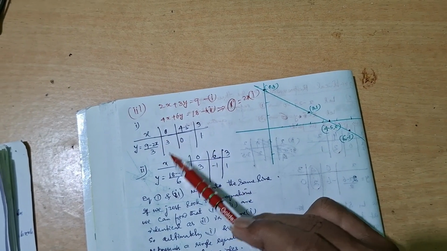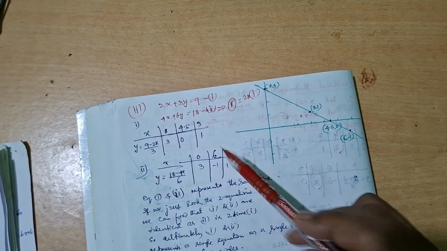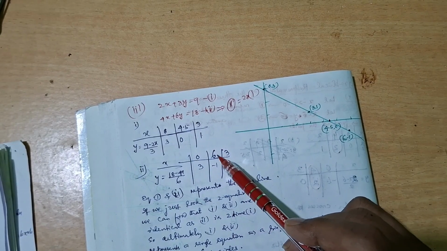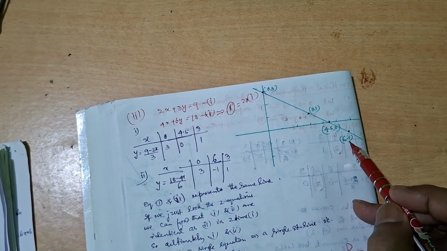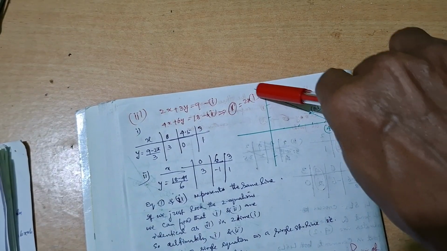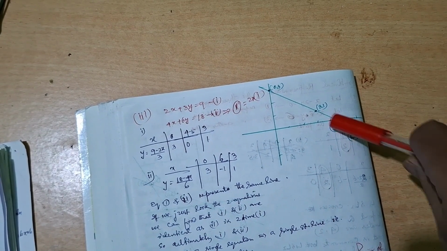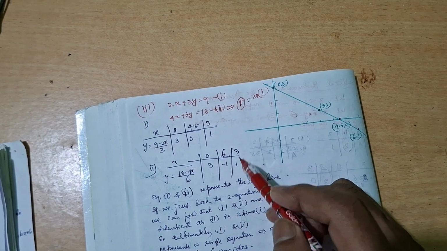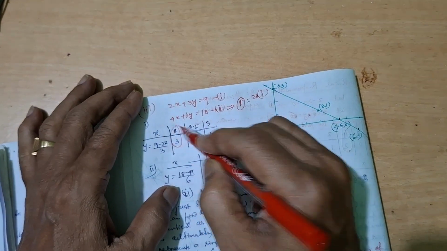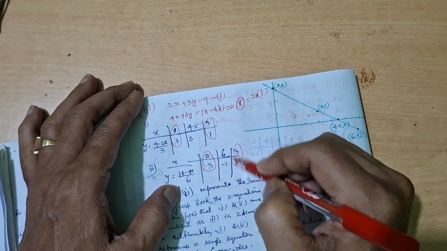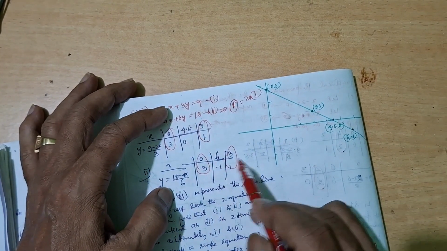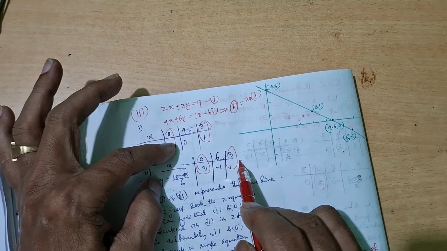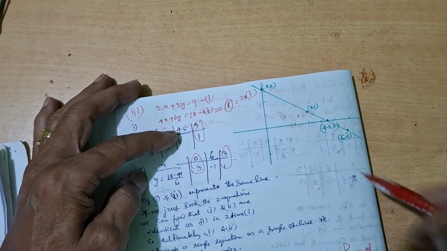Whatever points you take, such as (3, 1) and (0, 2), you verify that they lie on the same line. Any other point, even (0, 3), is the same here. Suppose you take some other value here, then also it will be the same straight line. Okay.